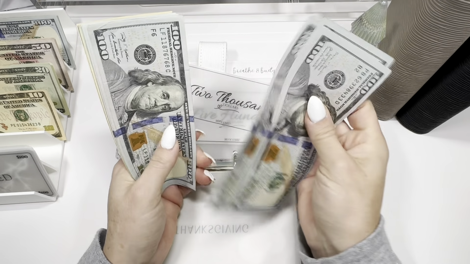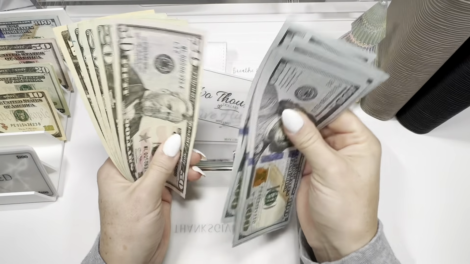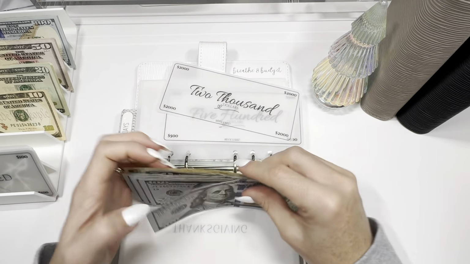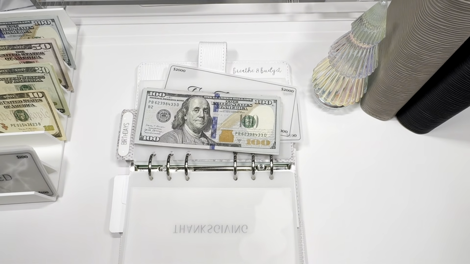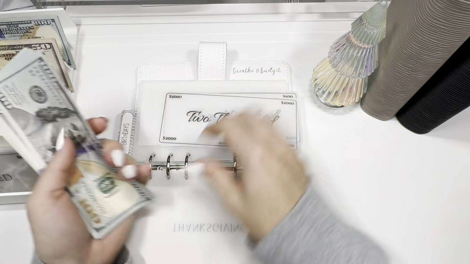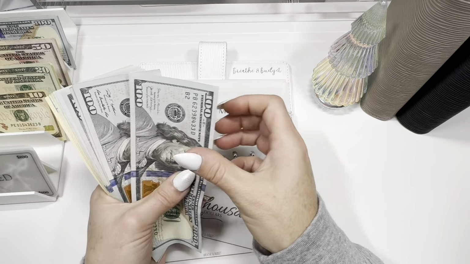100, 200, 300, 400, 500, 600, 700, 800, 900, 1,020. So let me write that down. And because I'm spending this money now, I'm going to take my placeholders out and I'm going to leave that empty.